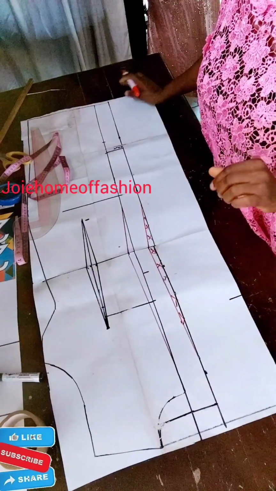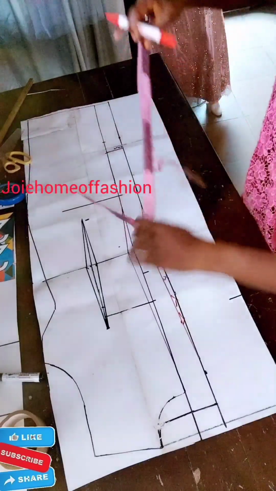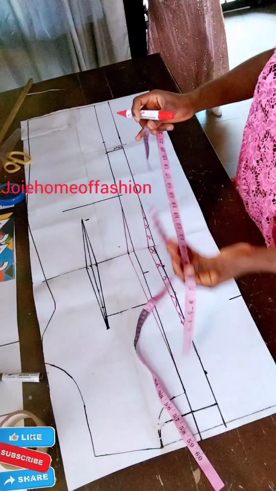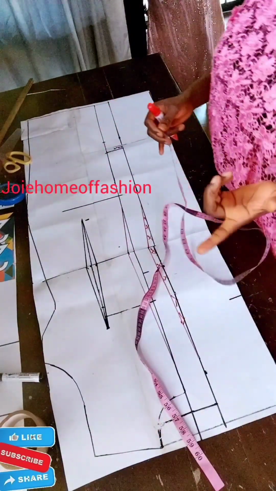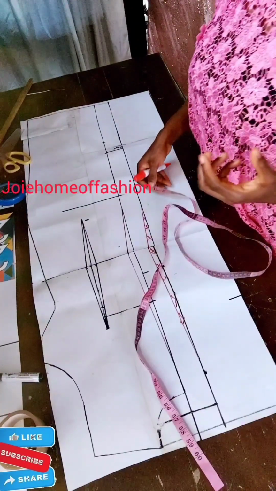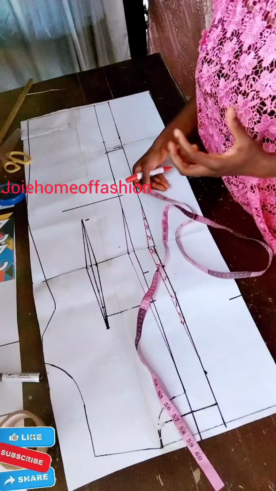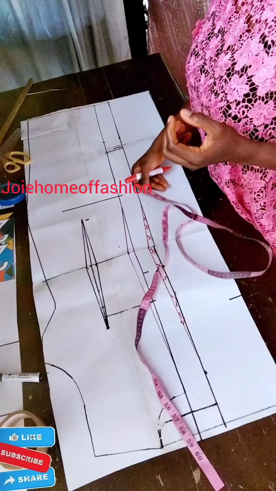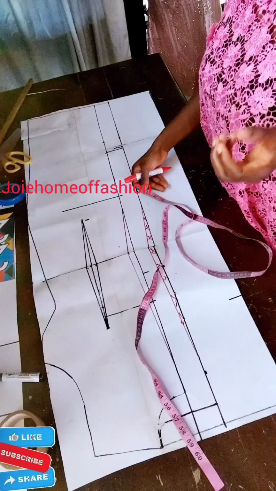Whoever the client is, as long as it's a dress, you're going to get a lovely flat back. Now, one more thing, we are going to be creating the space for the butt. They call it butt allowance or something. If you don't do this, the butt will not have where to sit, and because of this, it will make your clothes jump.